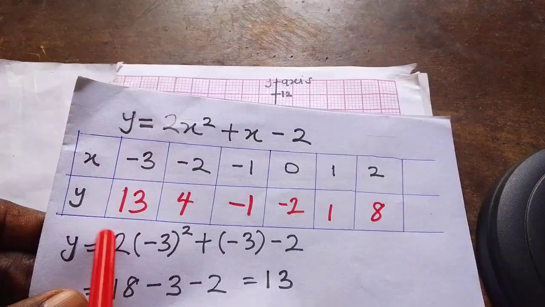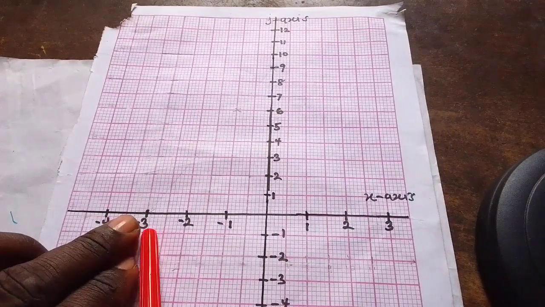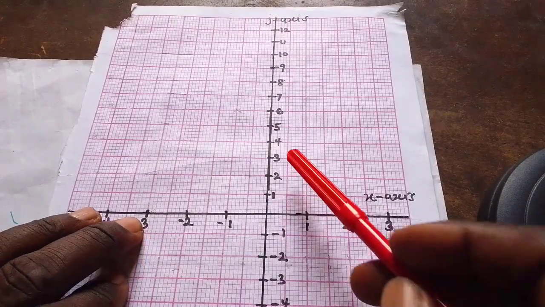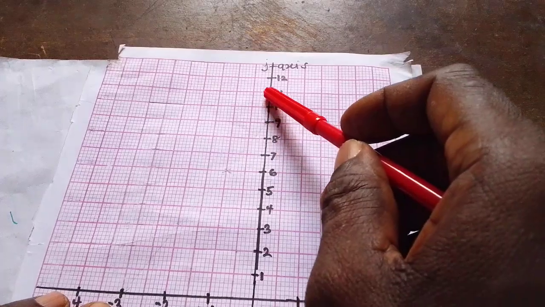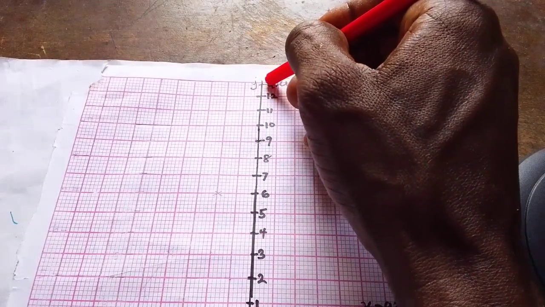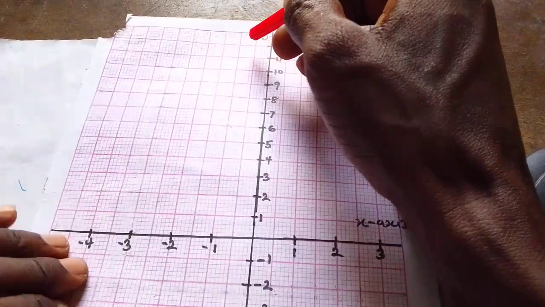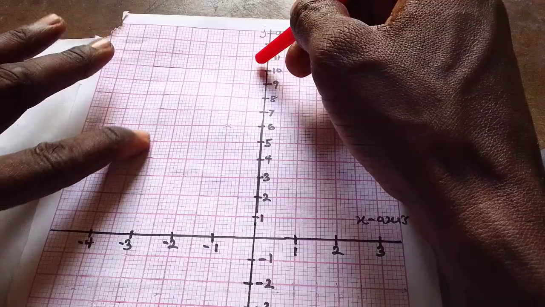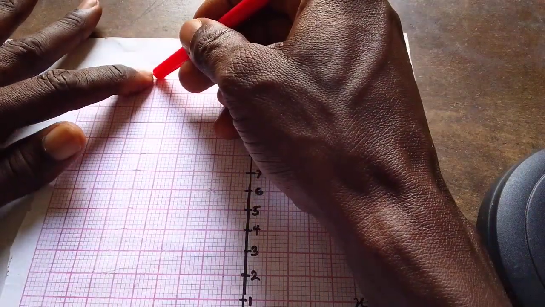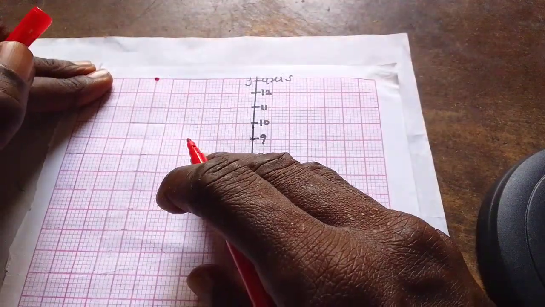When x is -3, y is 13. This is the x-axis, this is -3 on x. Where y is +13, 13 will be on this side. So look at 13, this is 12, and this line here is 13. You look at where this line of 13 and -3 meet. This is the line for -3. So where 13 and -3 are meeting, they are meeting here. You mark it. This is the point of their intersection.